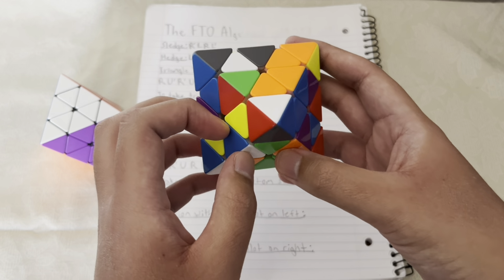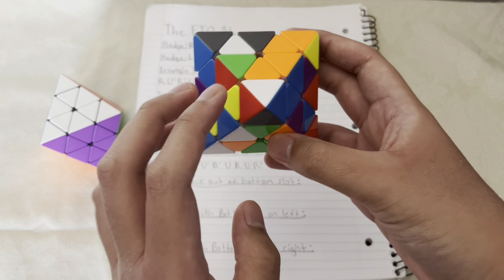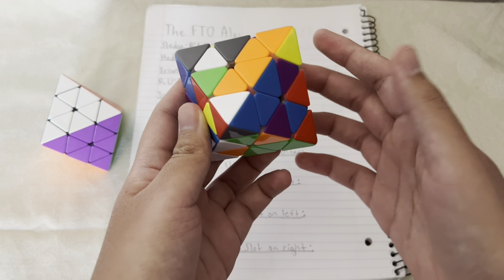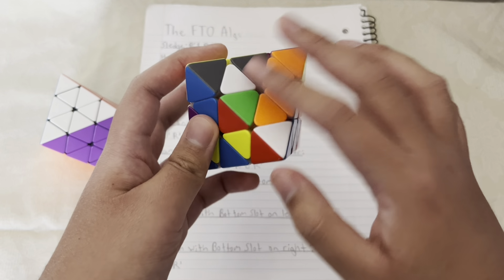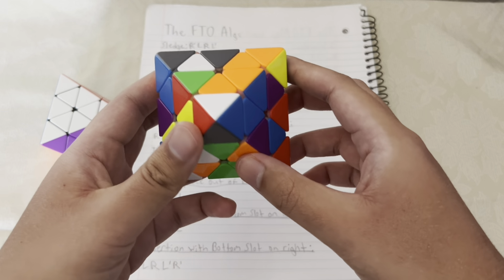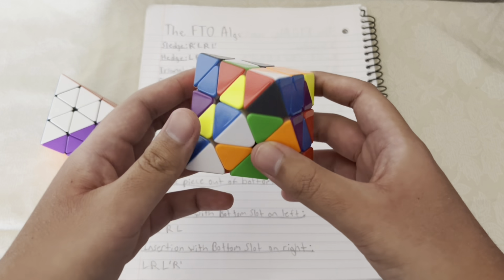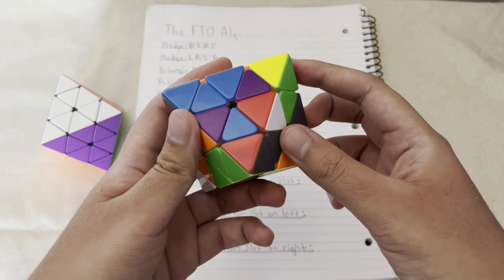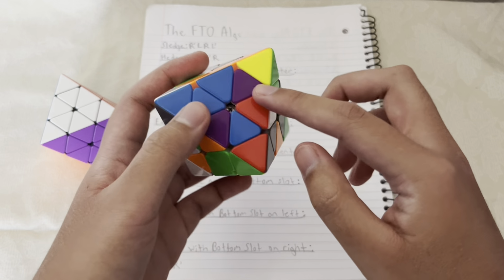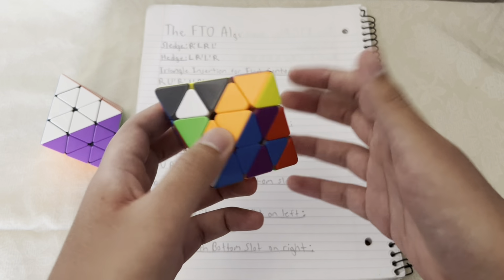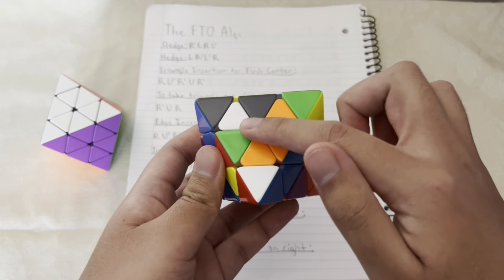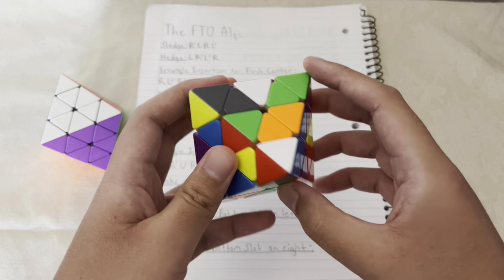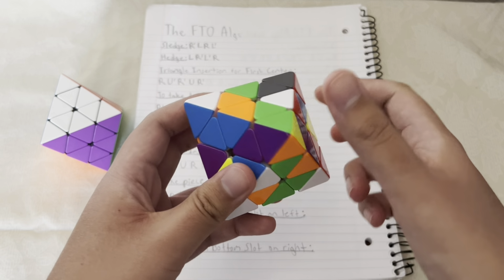So what I want to do is keep this in the front layer, and then for building the white center, we're going to be using mostly front, top, and back. So I have to locate the red white edge, and I see it right here. So what I have to do is move this to the back like so, and then move this on top of here, and then we're going to move this down here like so.